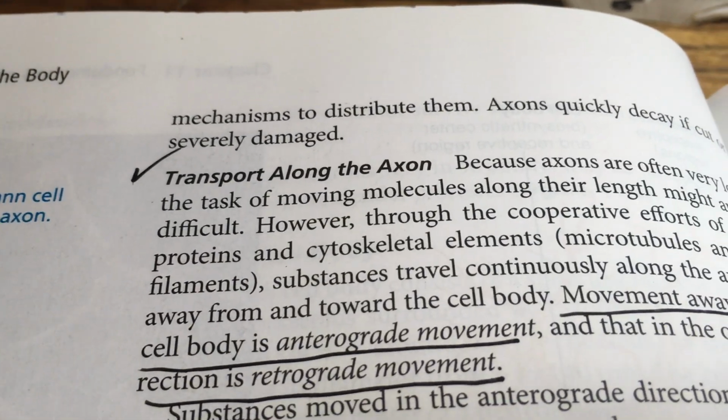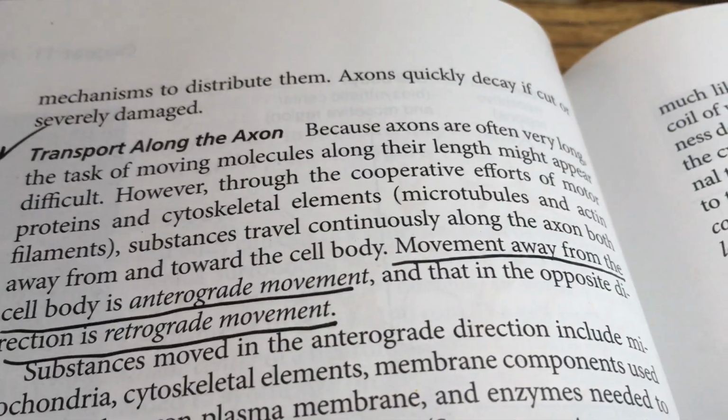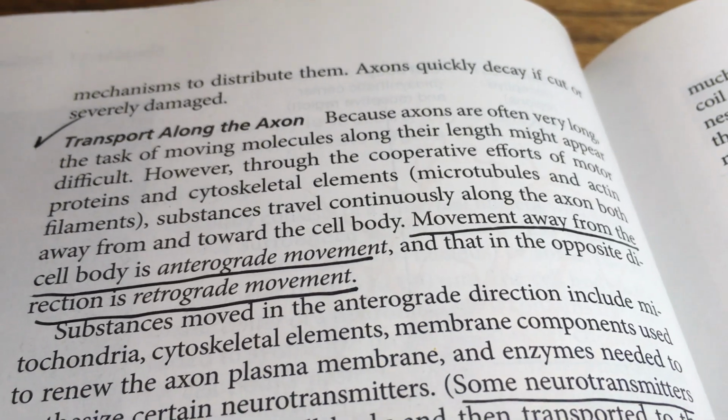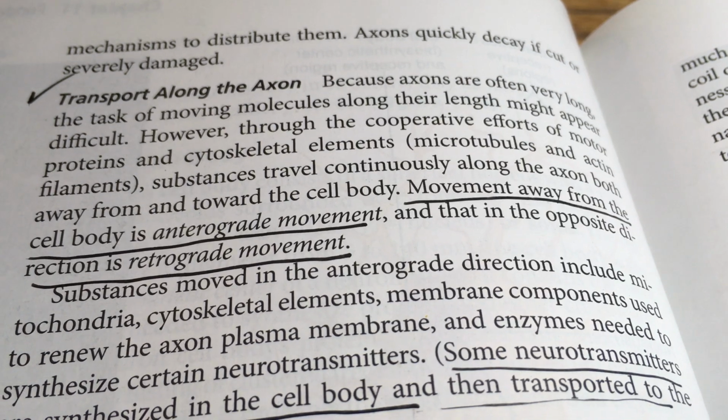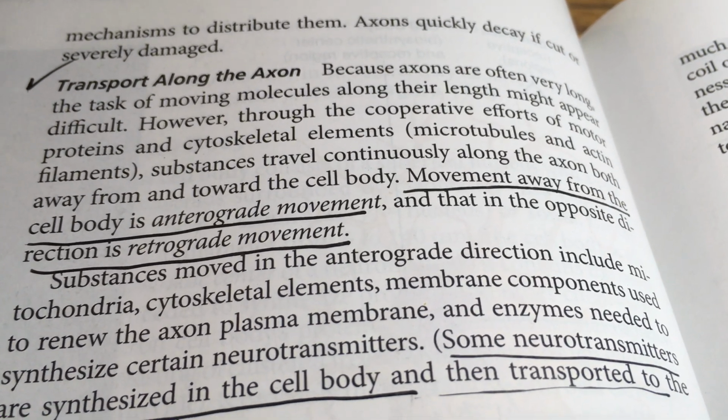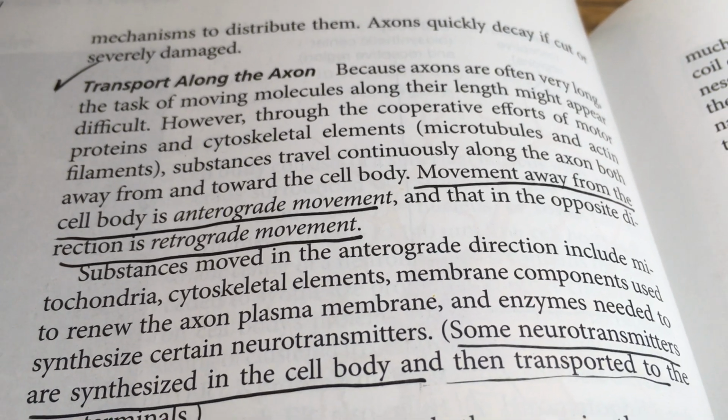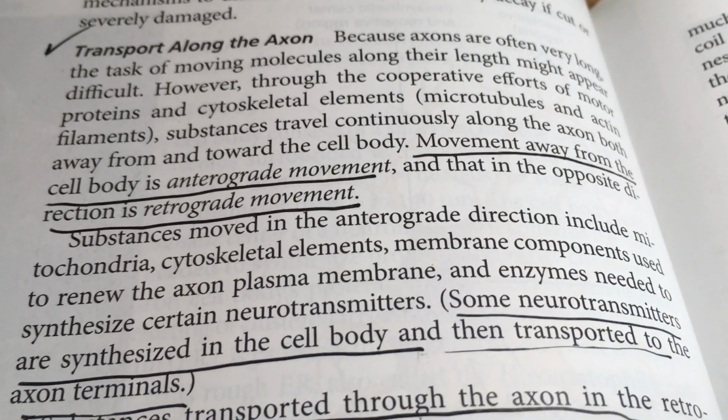Here they're talking about transport along the axon. There's a great deal of movement away from the cell body, it says here, antegrade movement. And then the opposite also occurs, which is retrograde. Not quite as much of the retrograde persuasion, but nevertheless it happens.